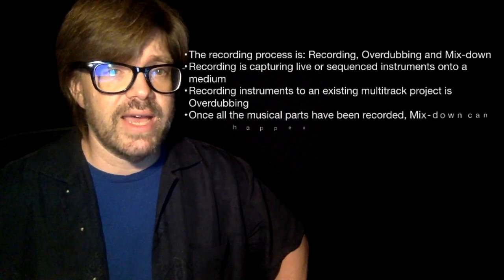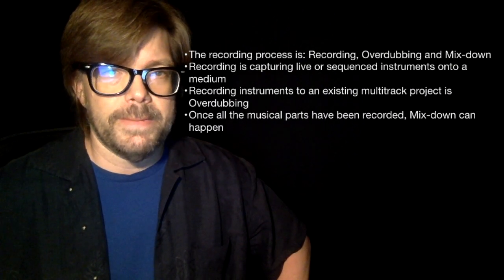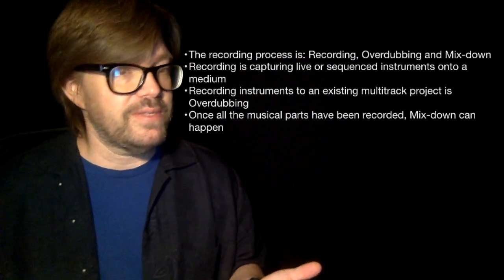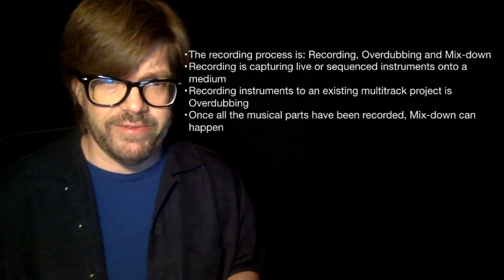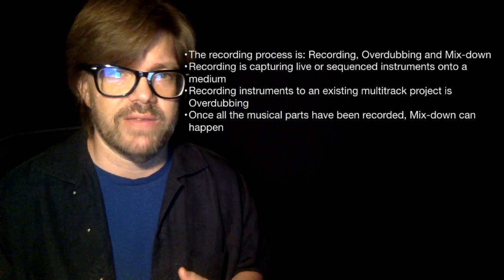Now the mix down happens once all the musical parts have been recorded. That's just where it happens in the process. You don't really want to start mixing until you have everything recorded. You don't know how it's going to sound. You don't know how everything's going to come together.